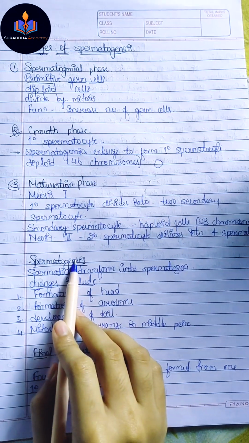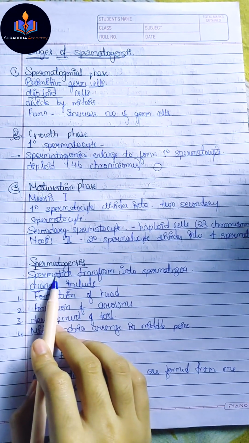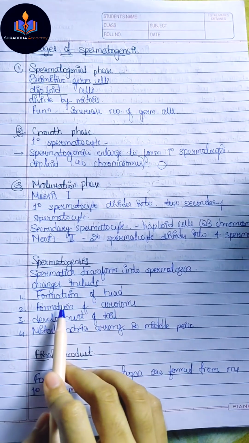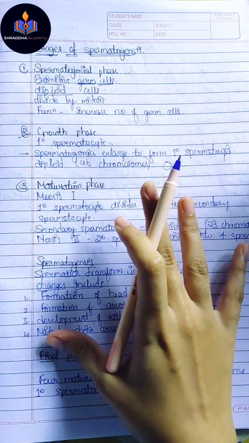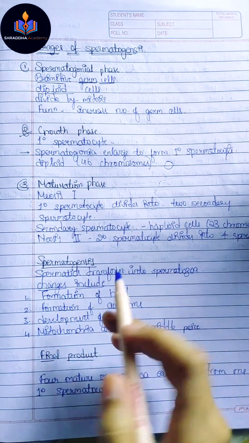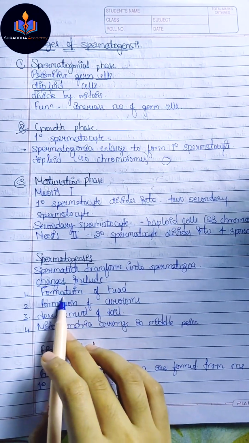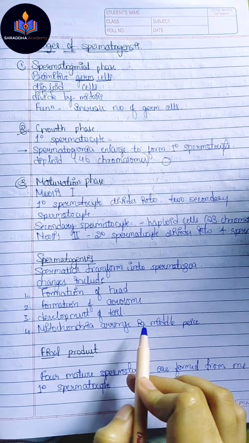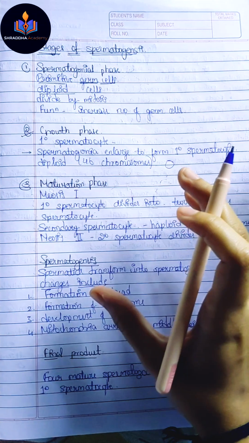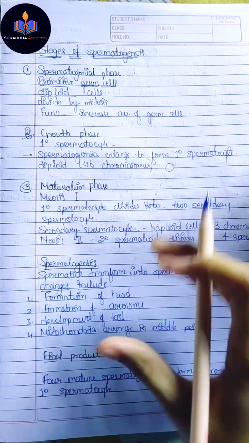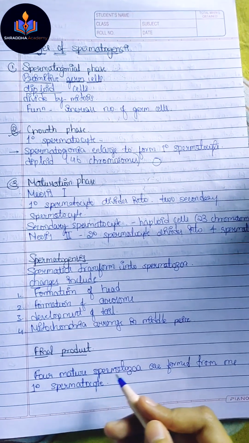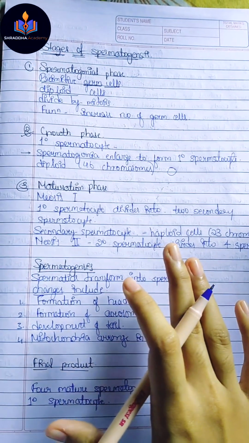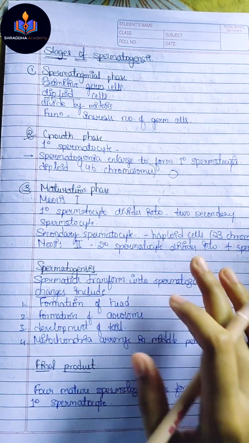Now what happens in spermiogenesis is that the spermatids transform into spermatozoa. The changes include formation of the head of the sperm, formation of the acrosome, development of the tail, and the mitochondria arranging in the middle piece. The mitochondria will arrange in the middle piece of the sperm. This is the final product, where you see 4 mature sperms are formed from one spermatocyte. So this is the answer, you have to say it in the practical examination.